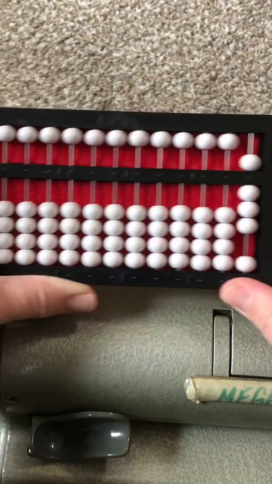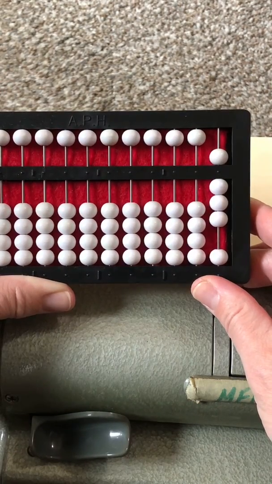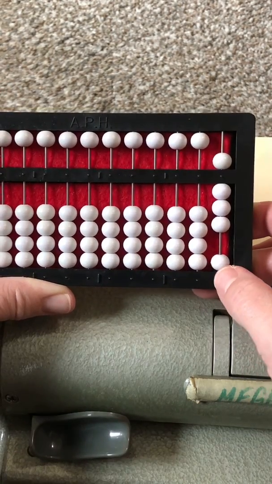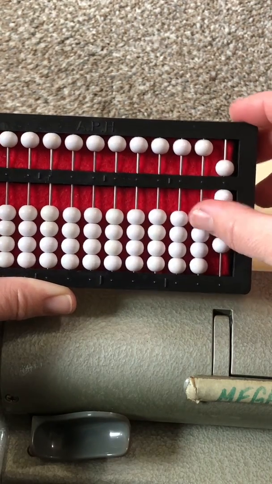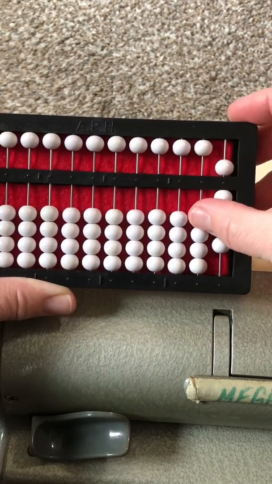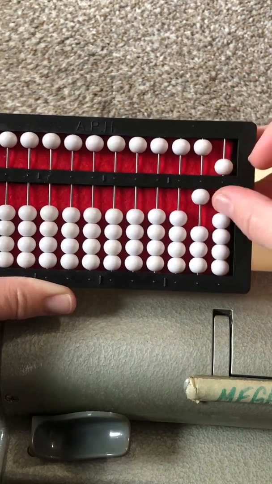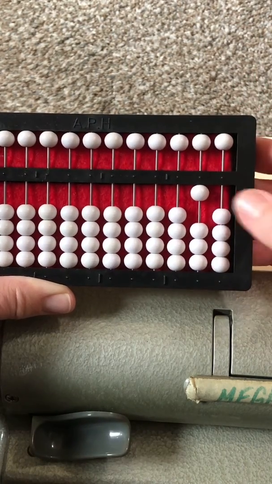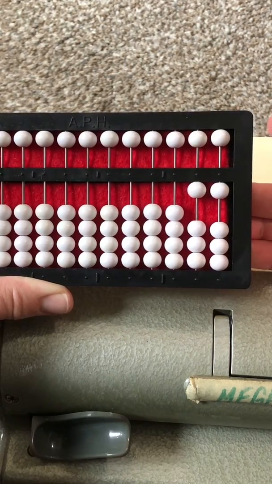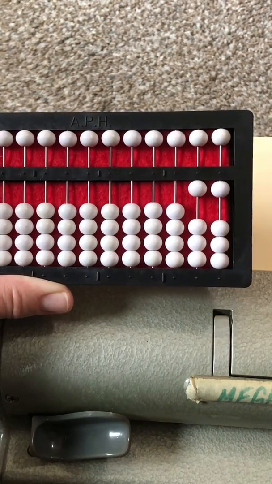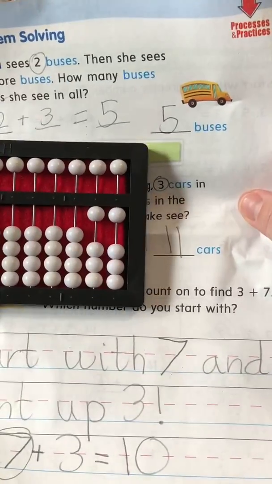And then the last clue was 3 more cars in the evening. 1. Oh, I don't have anything else to take, so I'm going to come next door and clear my 1s. 2 cars, 3 cars. Guys, I have 11 cars. And when I flip down my page, yes, that is the answer.